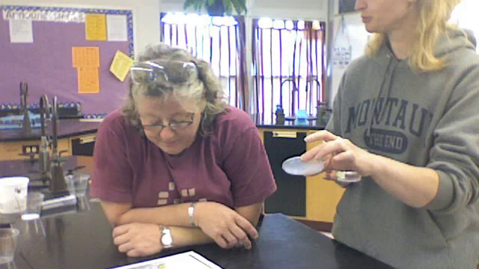Exactly. So what we are going to do now is we have the salt water solution there, and I'm going to pour it into what we call an evaporation dish. And we're trying to separate the salt from the water. Remember, every kind of mixture can be separated, but depending on what your mixture is, you may have to use different tools.